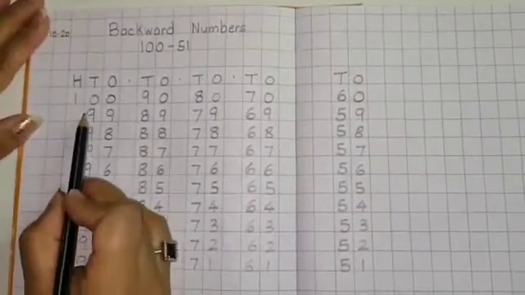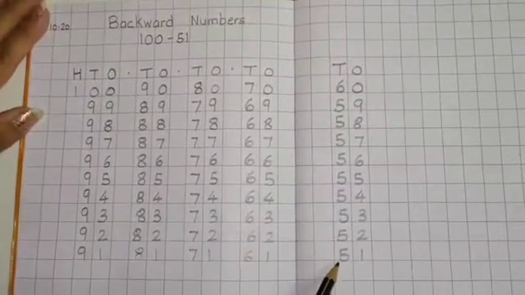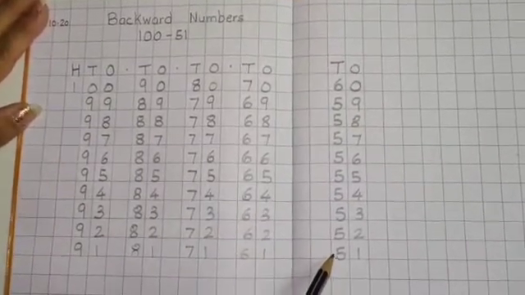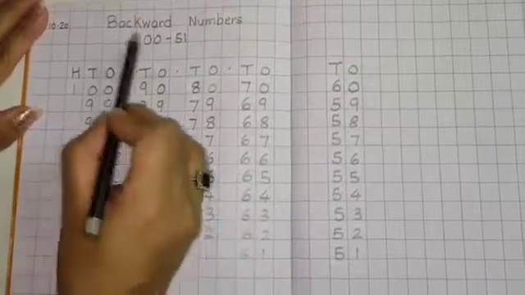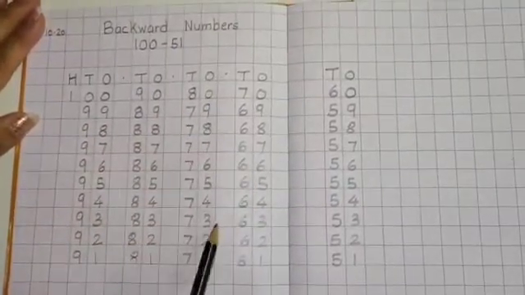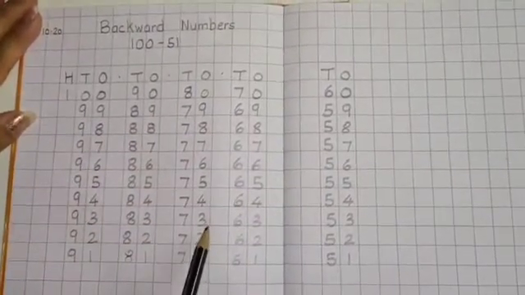So children, the way I have written 100 to 51 in backward numbers, you also have to write it the same way along with the heading in your own books, neatly and nicely, okay?